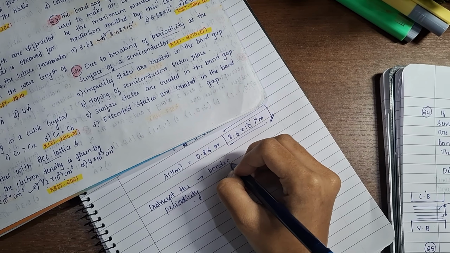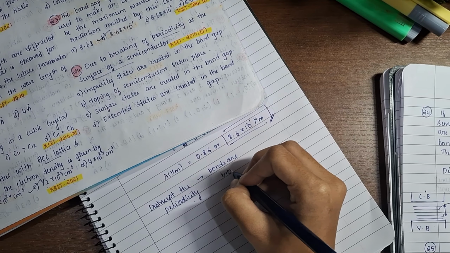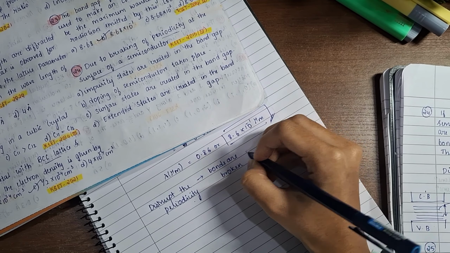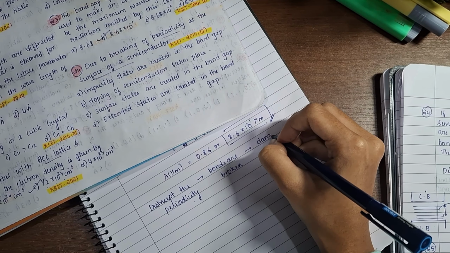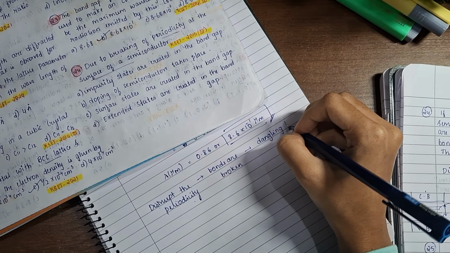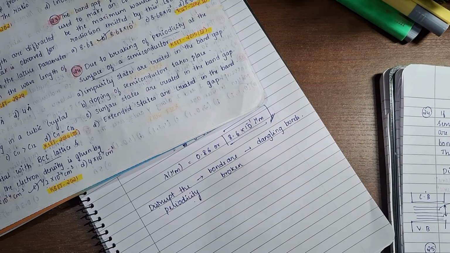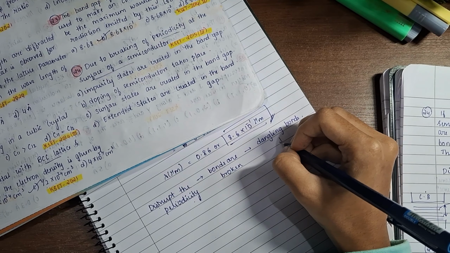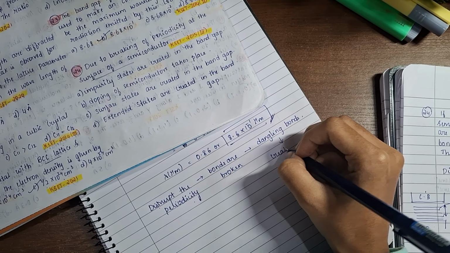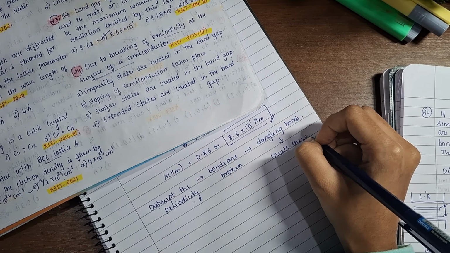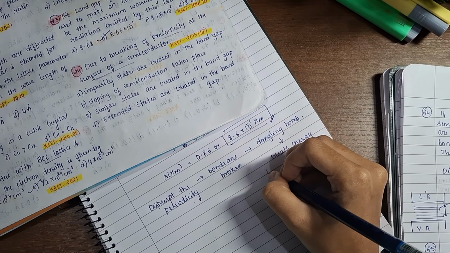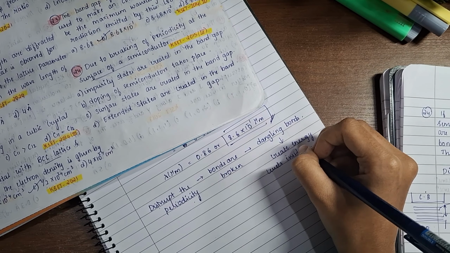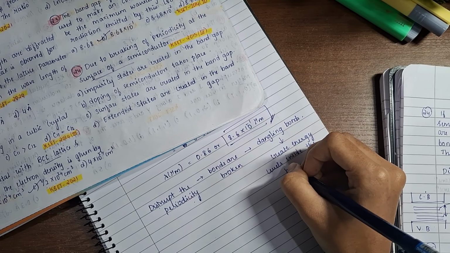The bonds are broken. These broken bonds are known as dangling bonds. These dangling bonds create energy levels inside the band gap.